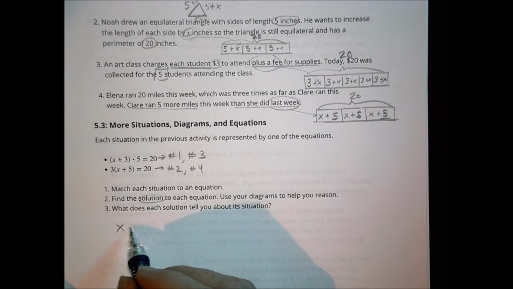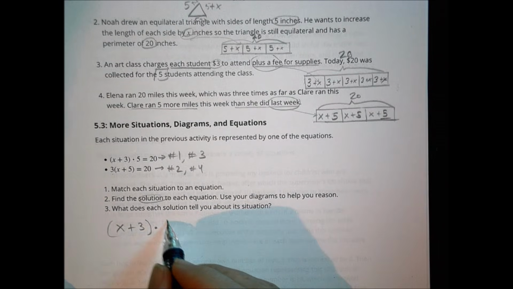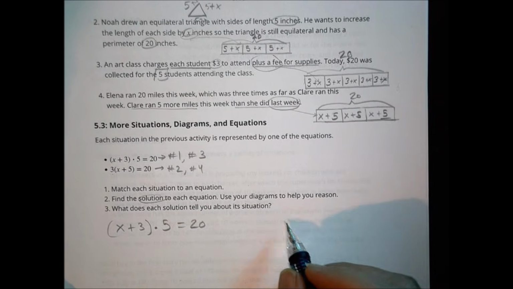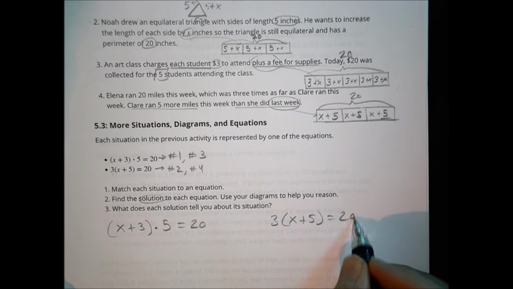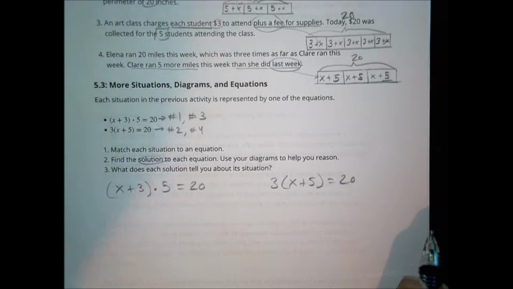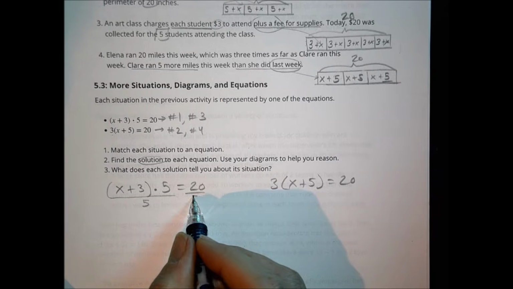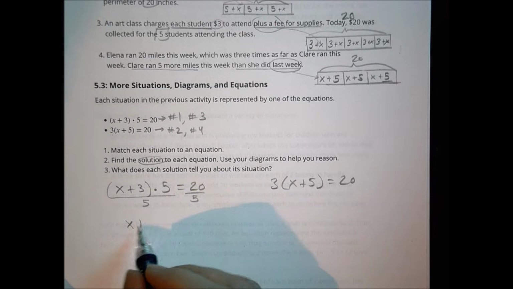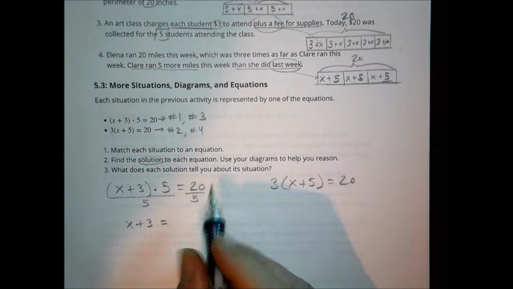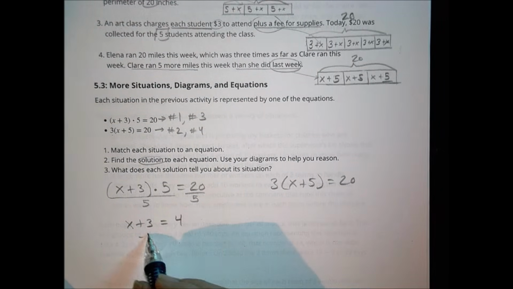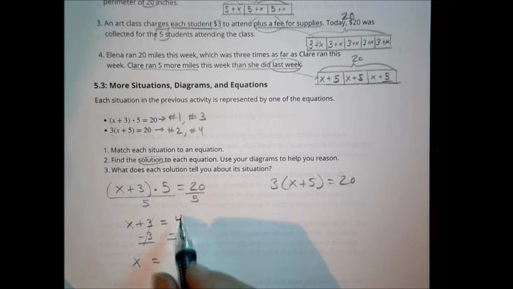So let's look at this first one: 5 times x plus 3 equals 20. And here's our second one: 3 times x plus 5 equals 20. So we'll find a solution here. Work on this first one. First thing I want to do is divide both sides by 5. This will get my parentheses by itself, so x plus 3 is going to be equal to 20 divided by 5, which is 4. I'll subtract 3 from both sides so that x is left by itself, and 4 minus 3 is 1. So what does that tell us about numbers 1 and 3?